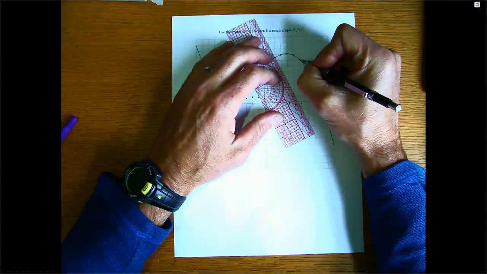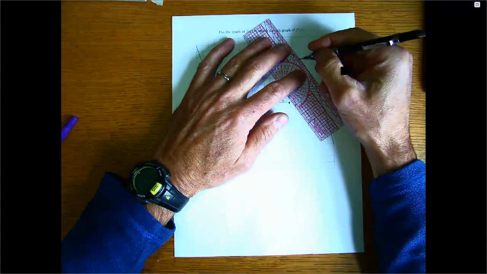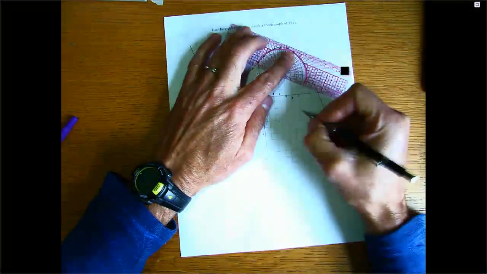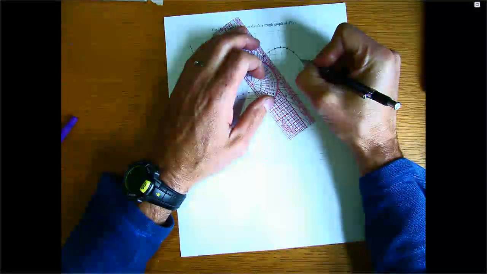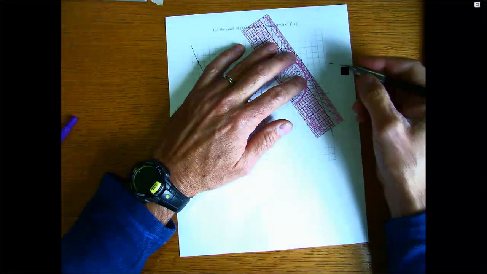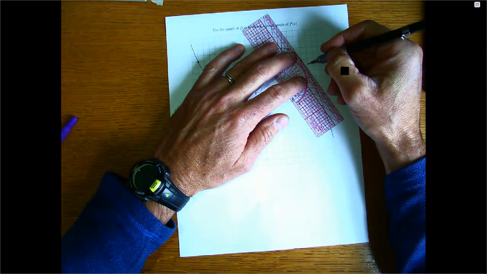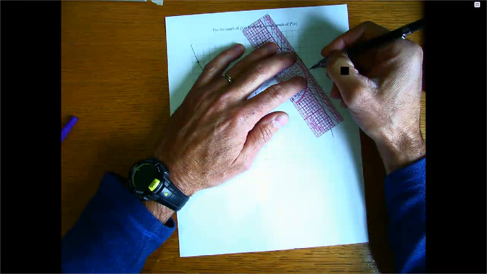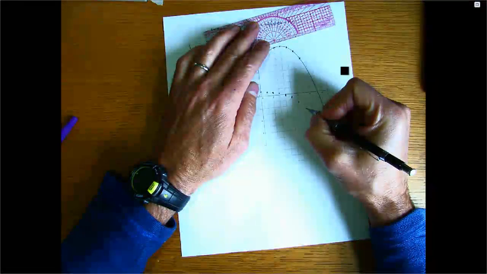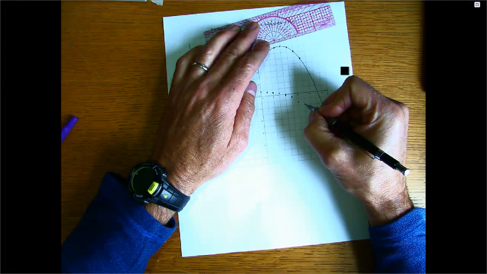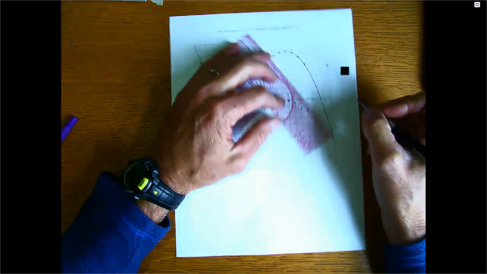I'll go to this point, over 1 and down 1 1/2. So I'm somewhere in that neighborhood. I'll go to this point, over 1 and down, oh, I don't know, 1 3/4. 1 3/4, somewhere in there maybe.